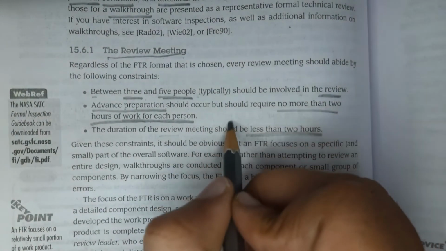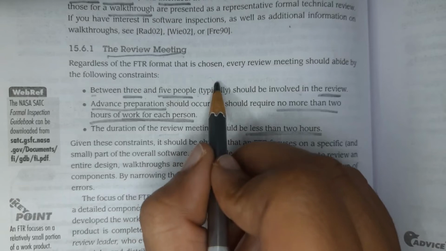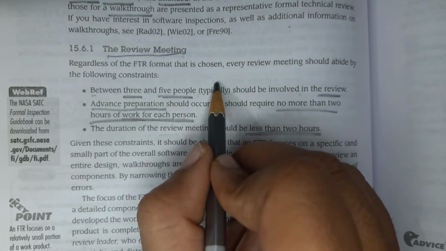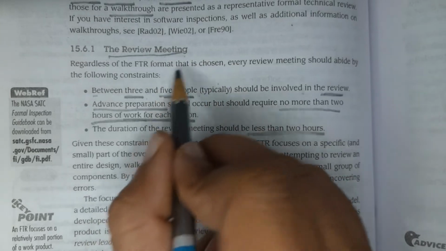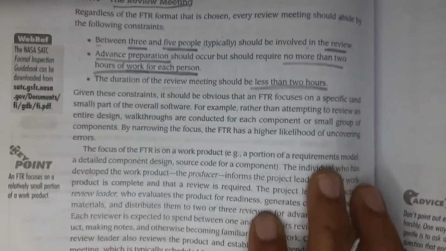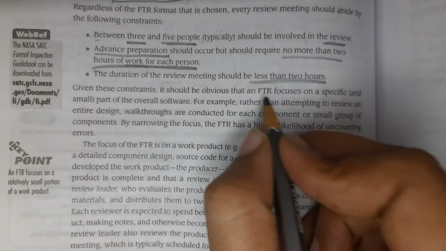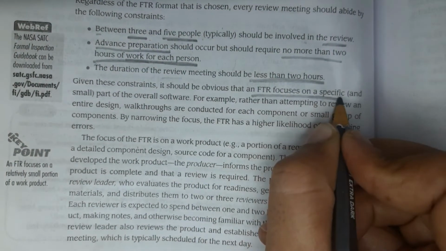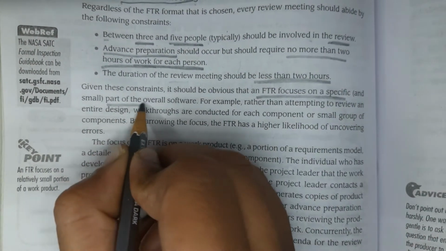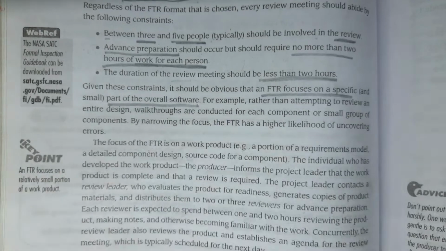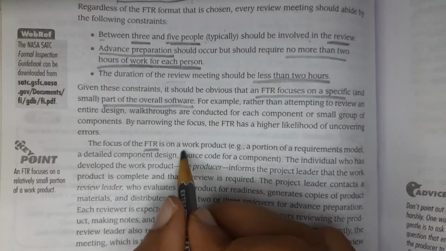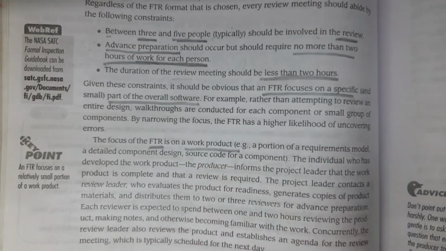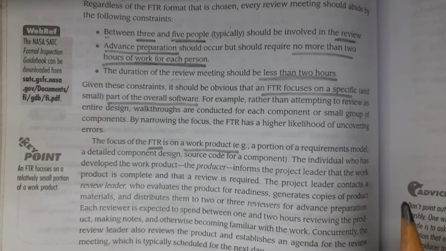In the review meeting, what they have given is that 2 to 5 members should attend the meeting, and the meeting should not cross more than 2 hours in duration. This is all given. Now FTR, what is it used for? It focuses on a specific part of the overall software. The focus of the FTR is on the work product. Work product means the outcome or the output.